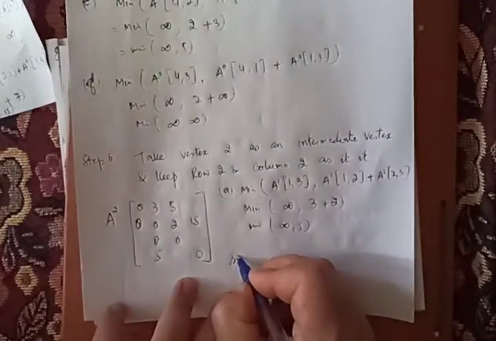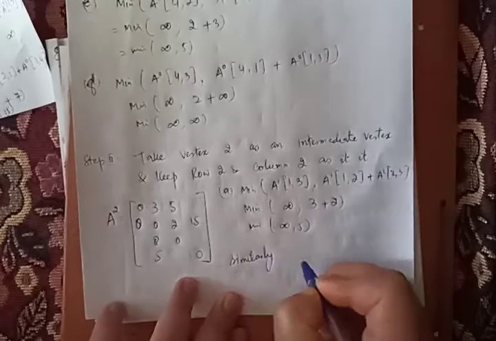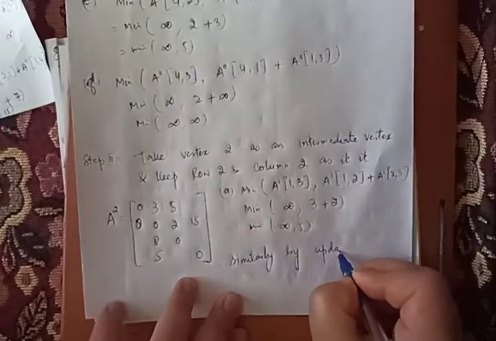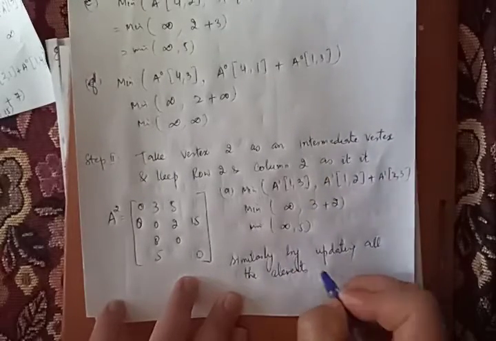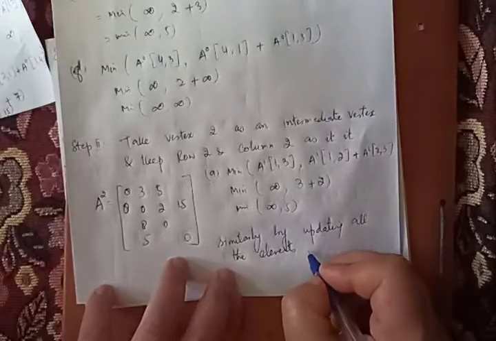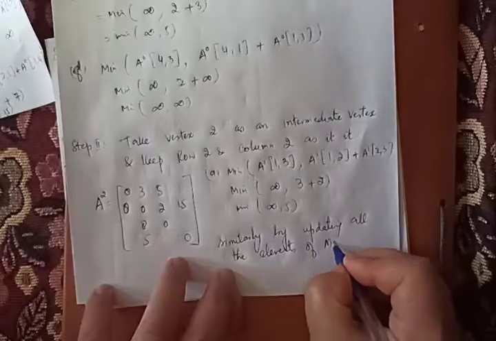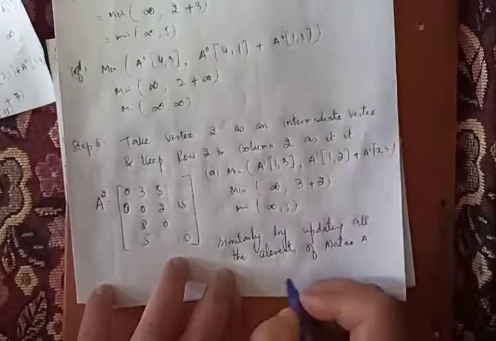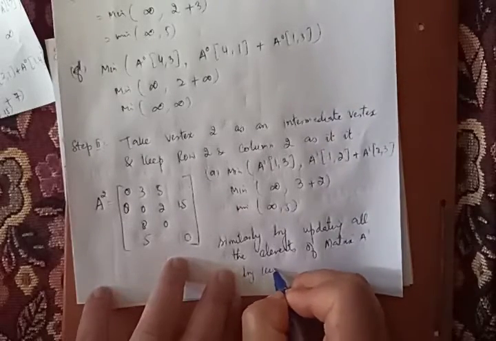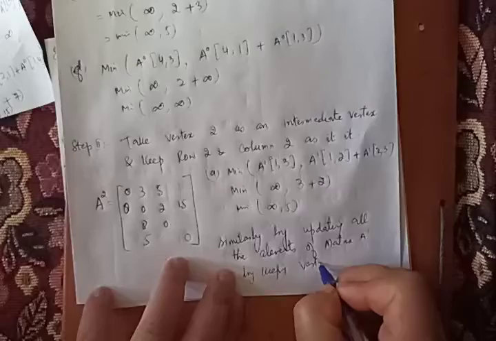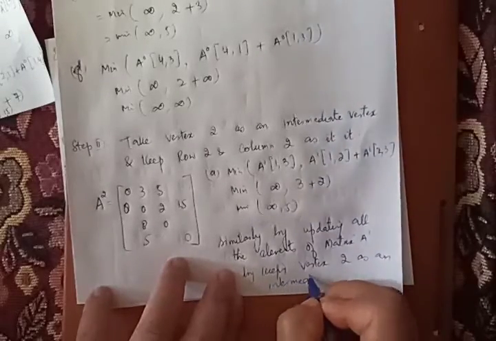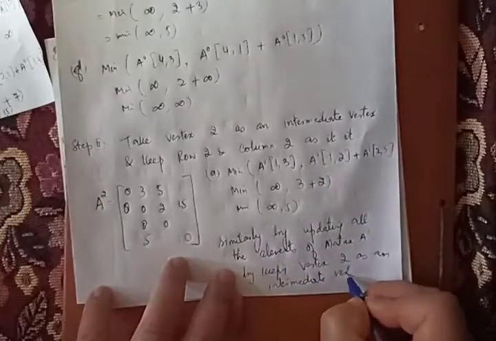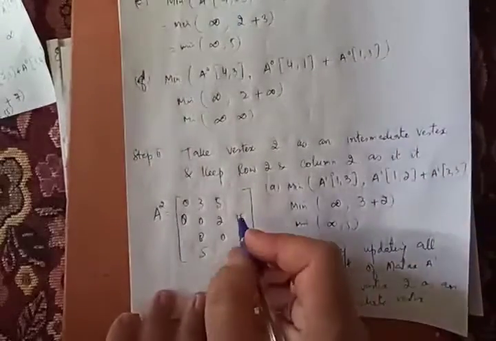Similarly, by updating all the elements of matrix A1 by keeping vertex 2 as an intermediate vertex, the final matrix would be like this. Please do it by yourself so that you will understand it.